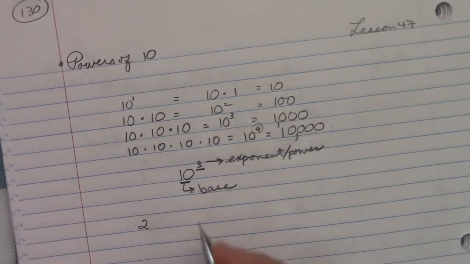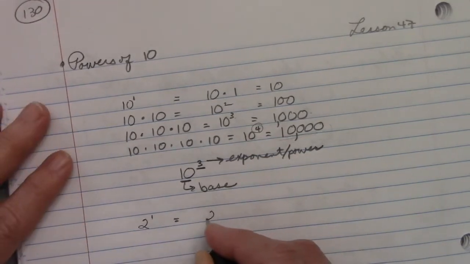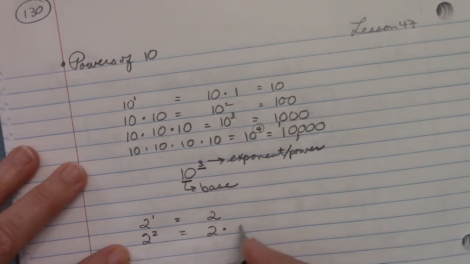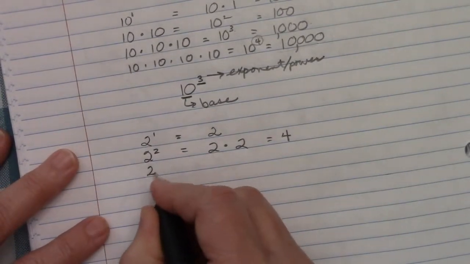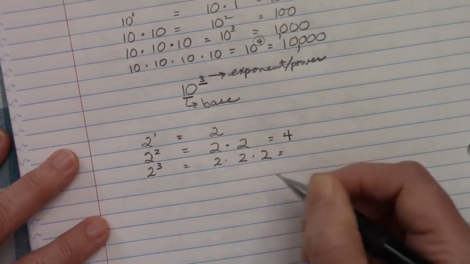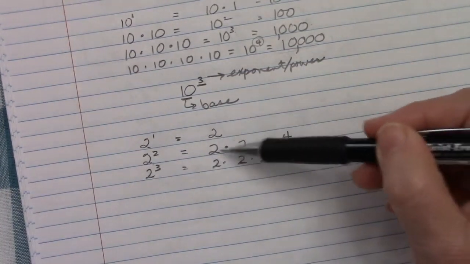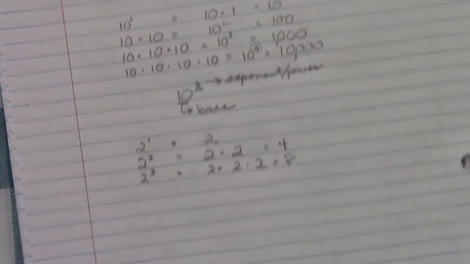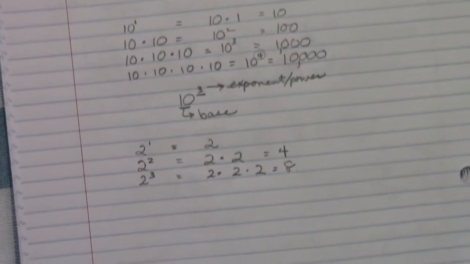What if I had 2? 2 to the 1 is 2 times itself just once. 2 times 1, or just 2. 2 squared is going to be 2 times 2, or 4. 2 to the 3rd is 2 times 2 times 2, using it 3 times, and we learned that 2 to the 3rd is 8, and so on. So when the base is another number, again, it's multiplying by itself that many times, and we'll come up with different answers. When the base is 10, then we're simply just adding zeros as we go.